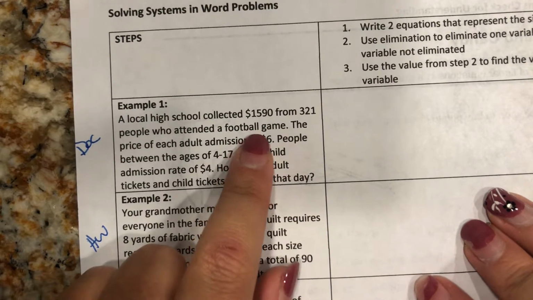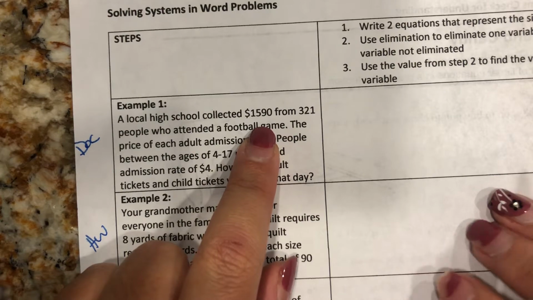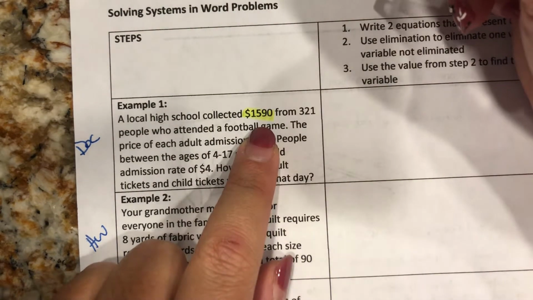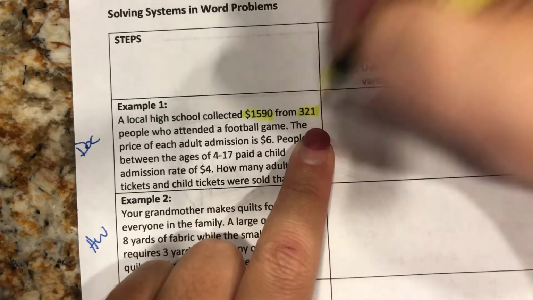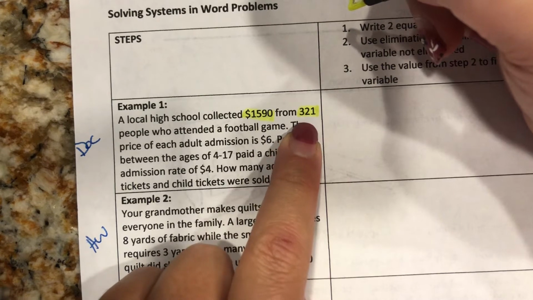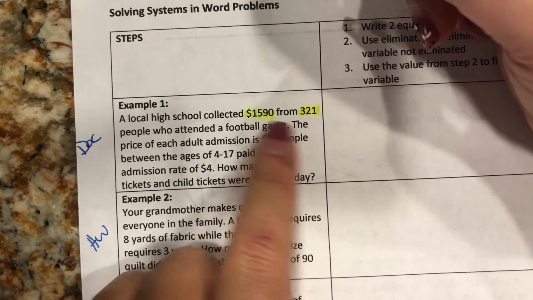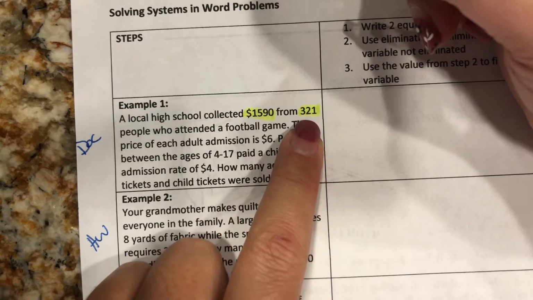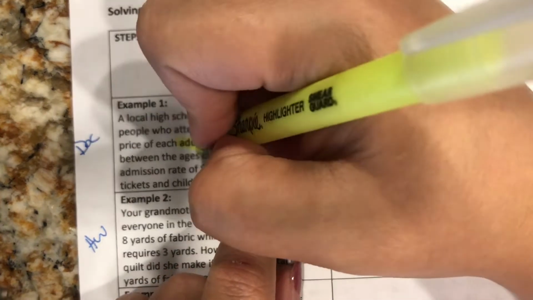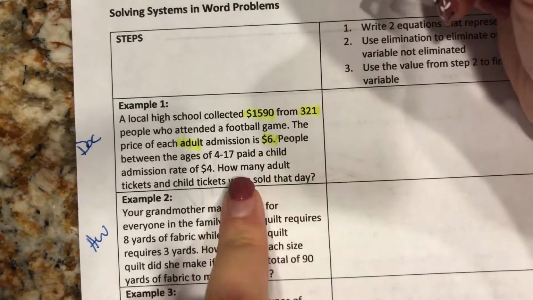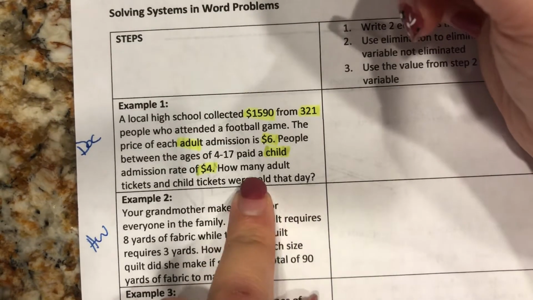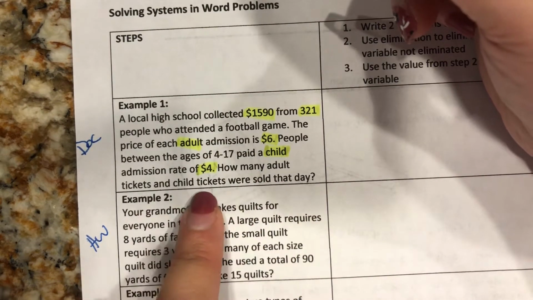All right, so what important information do we need to know? We need to know the 1590, this is our total that we collected from all the tickets. How many tickets did we sell? 321. So we're dealing with two things: money and tickets. All right, so how much were adult tickets? Adult tickets were $6. How much were child tickets? Child tickets were $4. And it wants us to know how many adult tickets and child tickets were sold that day.